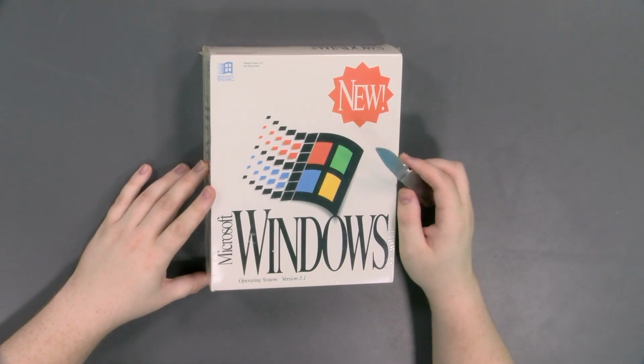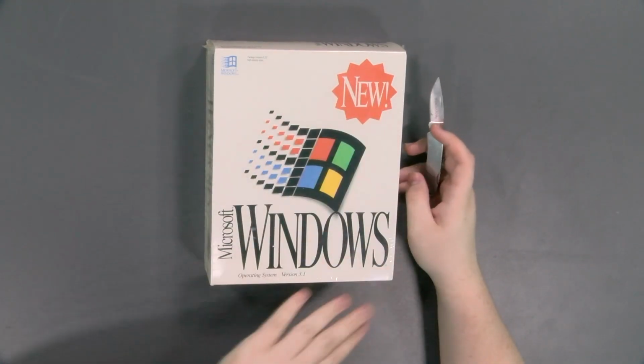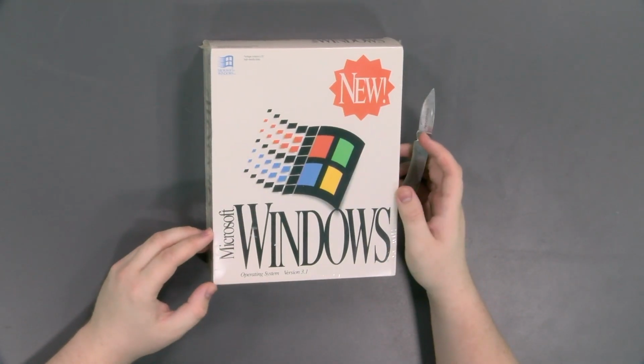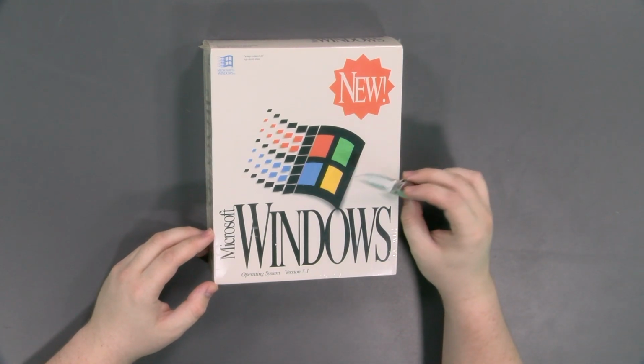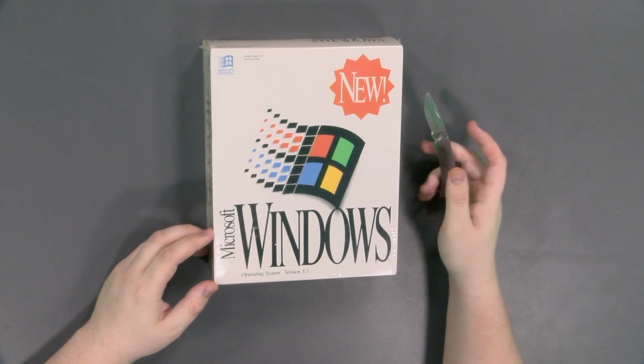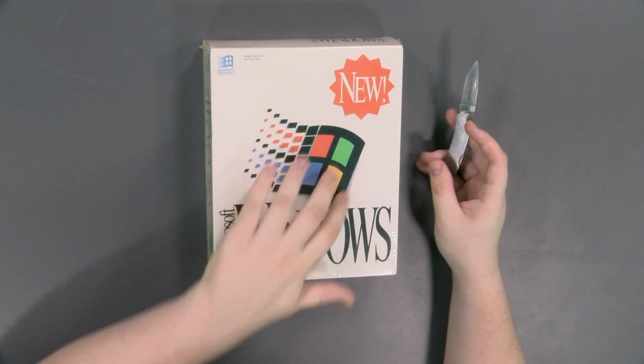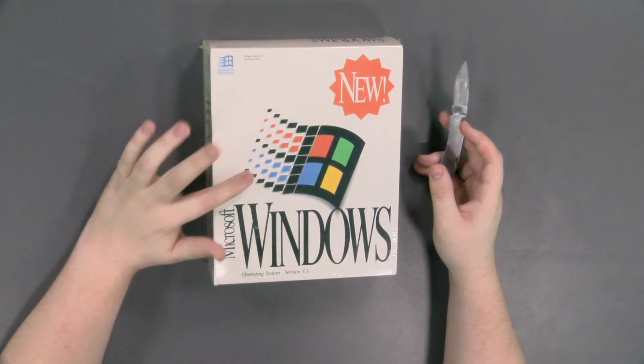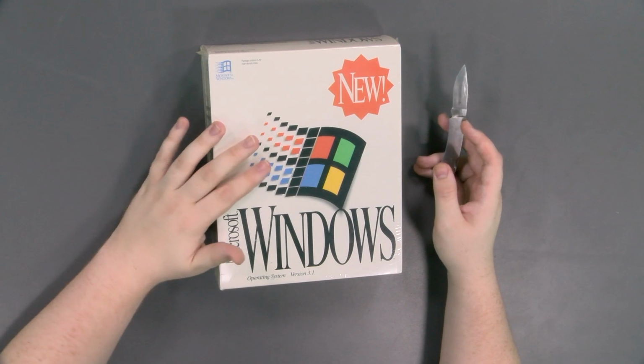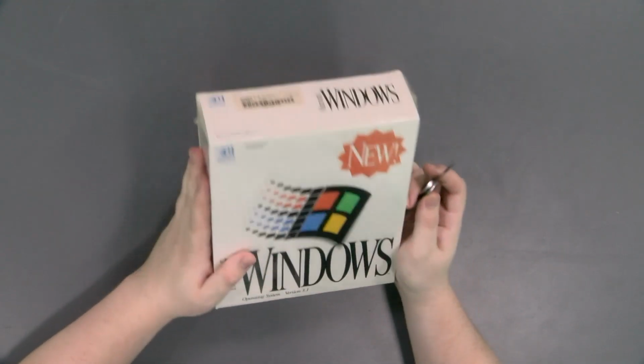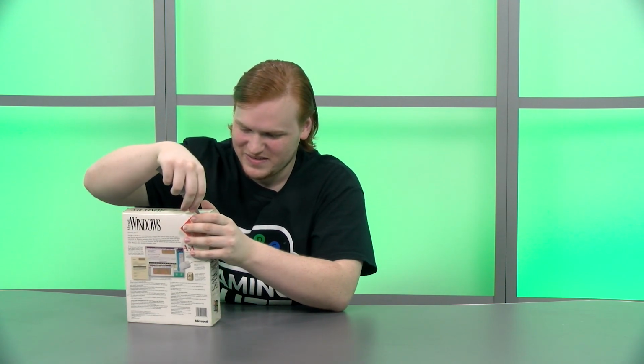Okay, Windows 3.1. You'll notice a very different design than the previous boxes. It's less businessy, and you have the very colorful, nostalgic Windows logo. This is one of my favorite logos ever. I love this logo. It's a shame they don't use it anymore. As far as I know, this is the first product to use it.